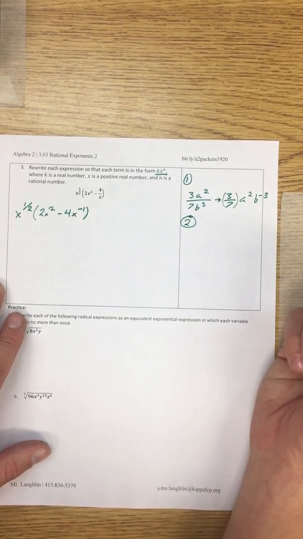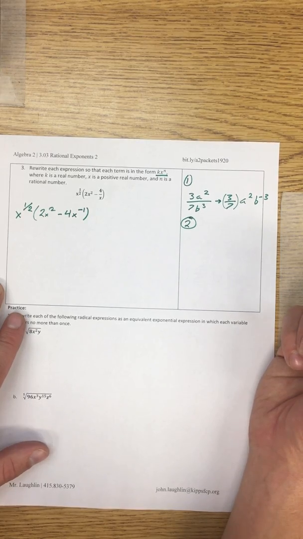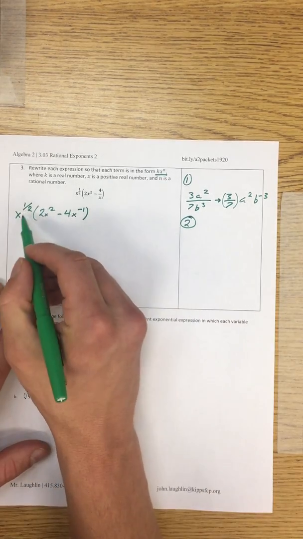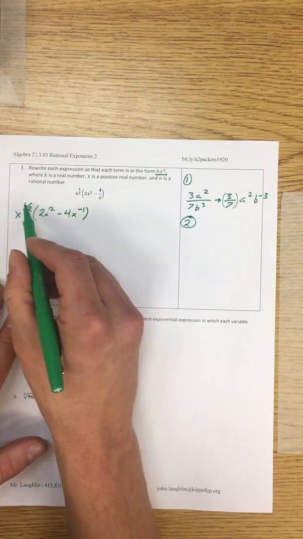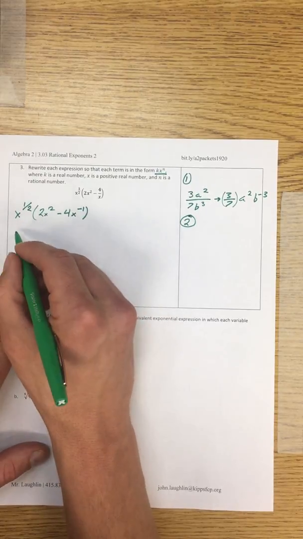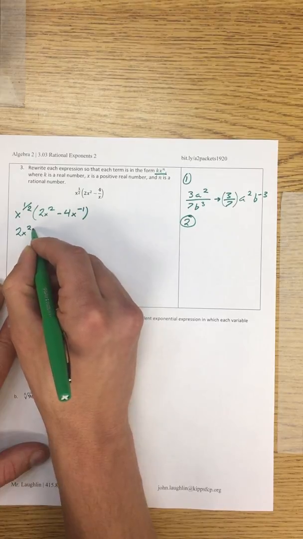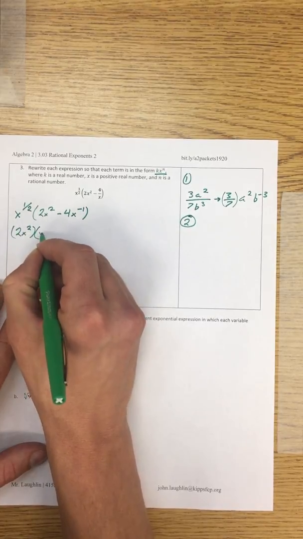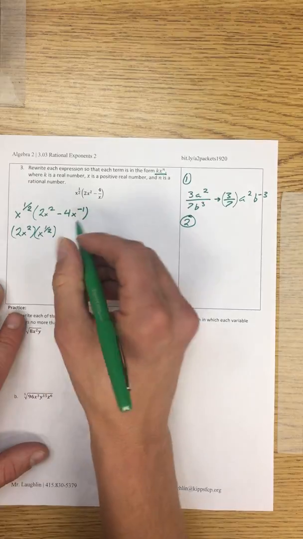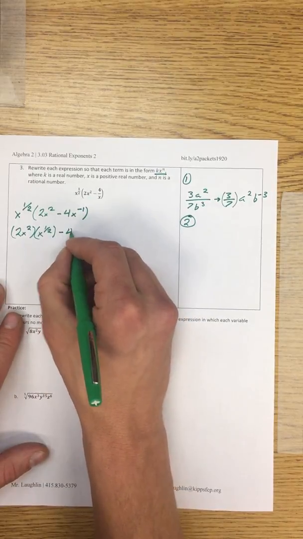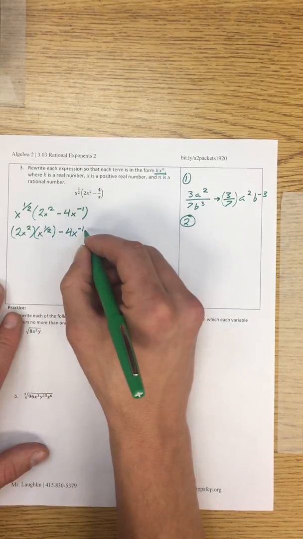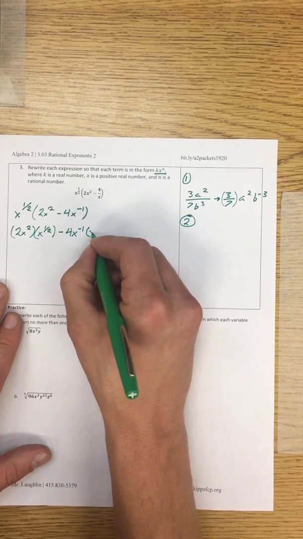Second, I'm just going to use the properties of exponents. I'm going to distribute this x to the 1/2, and I'm going to make this 2x squared times x to the 1/2 minus 4x to the negative 1 times x to the 1/2.